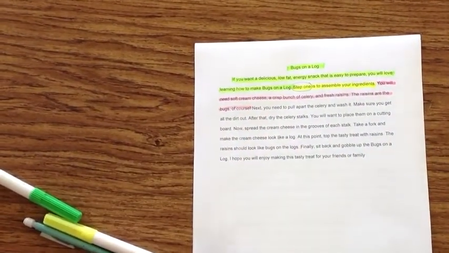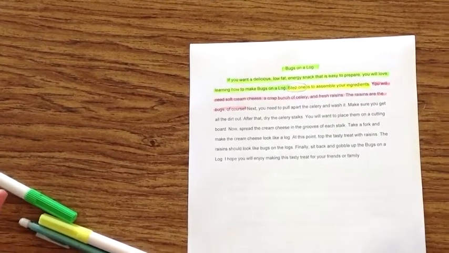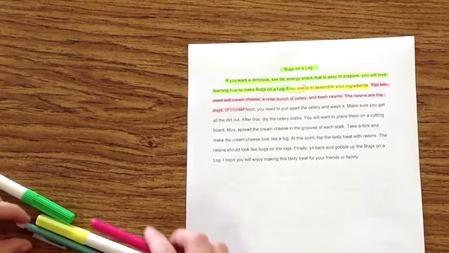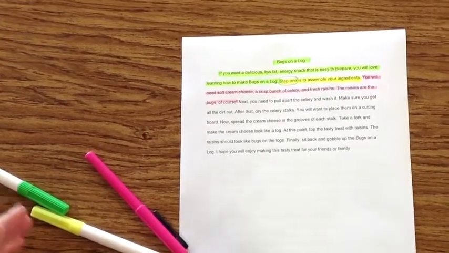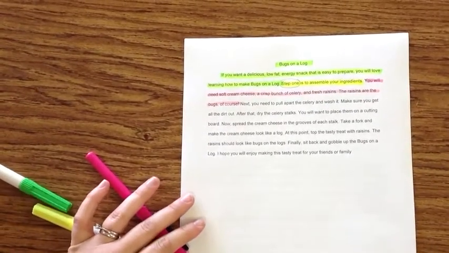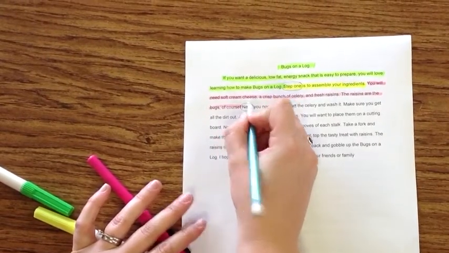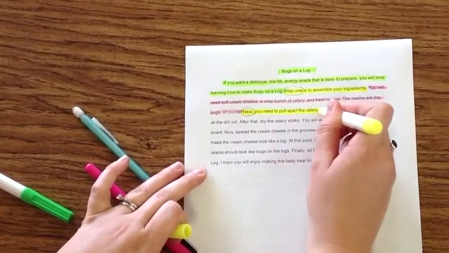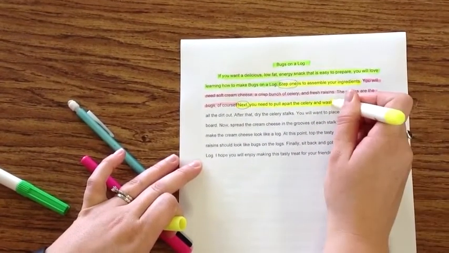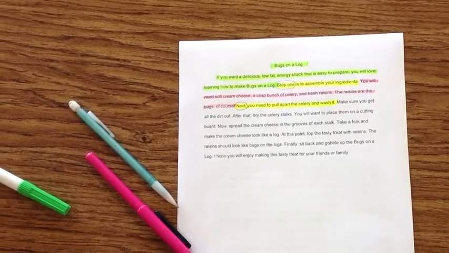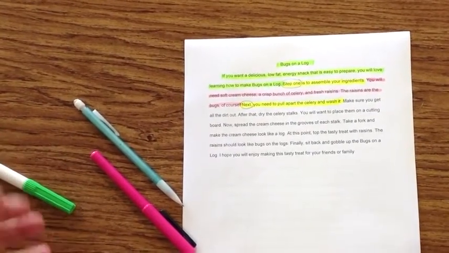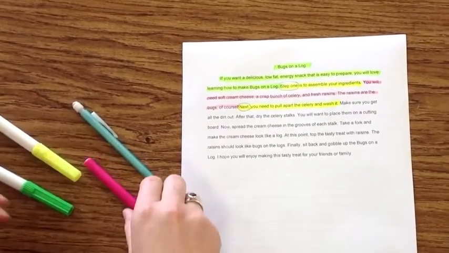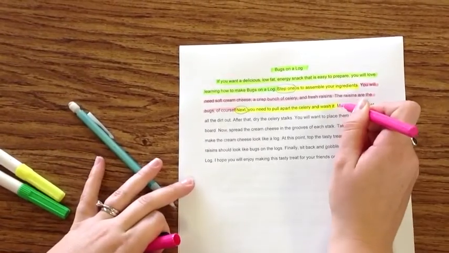Next, you need to pull apart the celery and wash it. I always ask the kids here, did you hear anything? Is this pink? Is this a new topic? What's going on here? And so they'll say, oh, it's a new step. And so you want to find the transition, next, and then you want to highlight it with the yellow. This is another step. Make sure you get all the dirt out. Now, is this a new step, or is this something more about that step we just talked about? Well, it's more details about it, so we're going to make that pink.